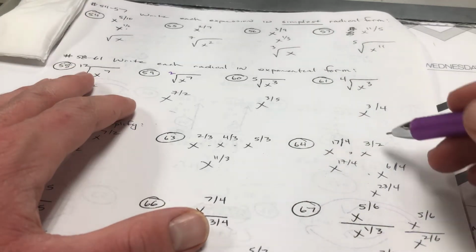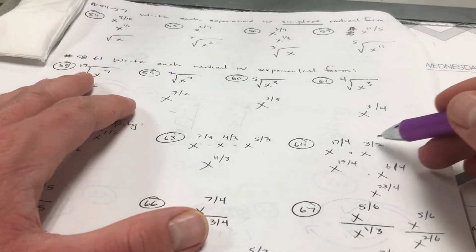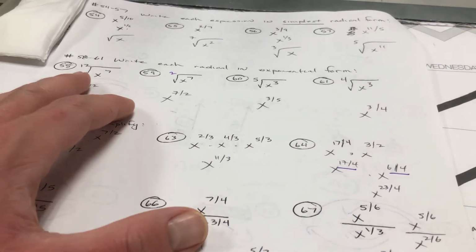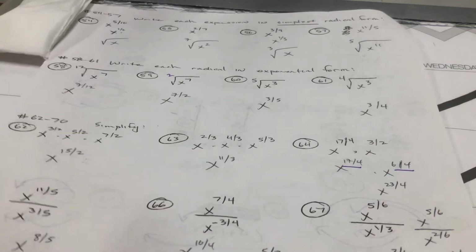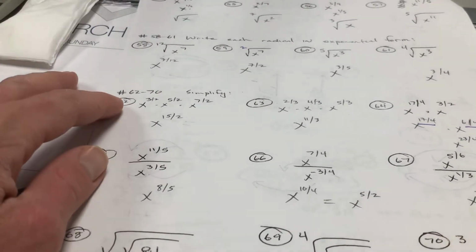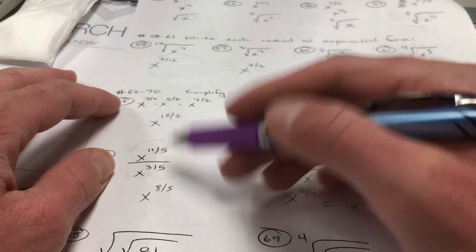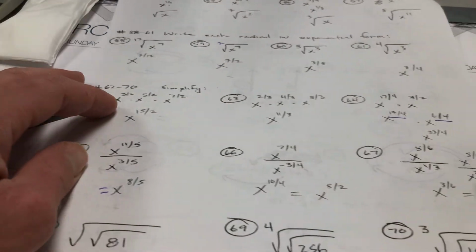Add the exponents again. I can make x to the 3 over 2 into x to the 6 over 4. Then I can add 17 over 4 and 6 over 4. I'm going to subtract the exponents here. 11 over 5 minus 3 over 5 is 8/5.